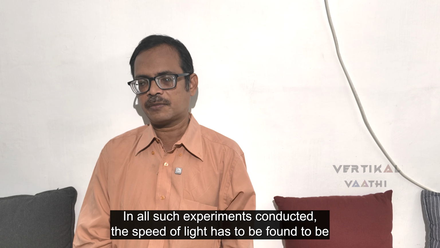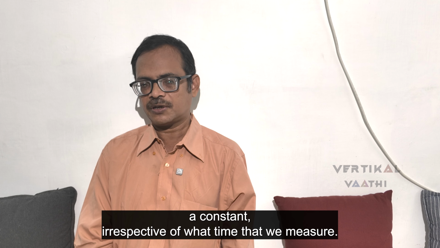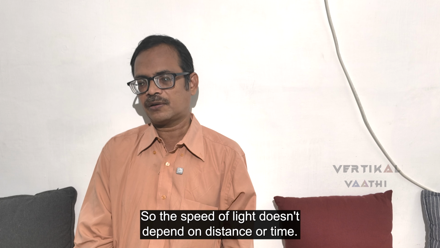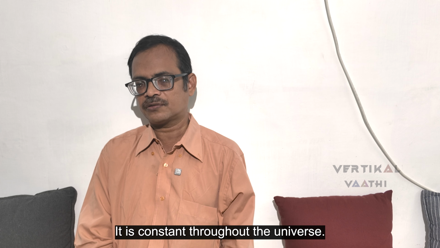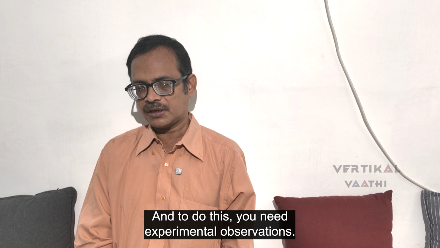In all such experiments conducted, the speed of light has been found to be a constant, irrespective of the time that we measure. So the speed of light doesn't depend on distance or time. It is constant throughout the universe. That is what we have found. And to do this, you need experimental observations.